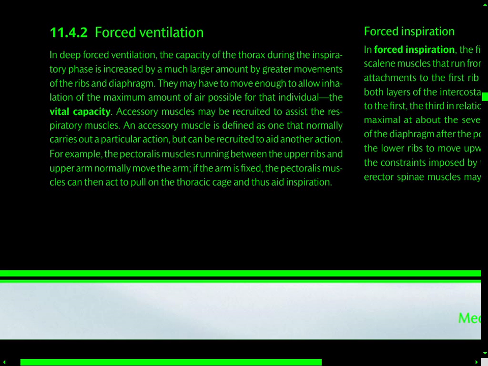If the arm is fixed, the pectoralis muscles can then act to pull on the thoracic cage and thus aid inspiration. So, for someone that is running, you tell him to fix his arm so that the pectoralis muscle can pull the thoracic cage and aid his inspiration. Just fix your arm and the pectoralis muscle will do the rest.